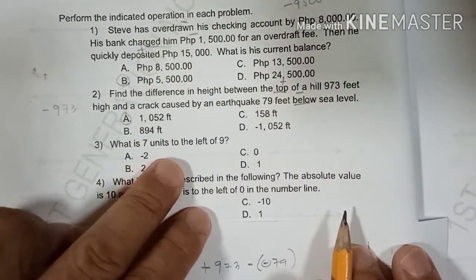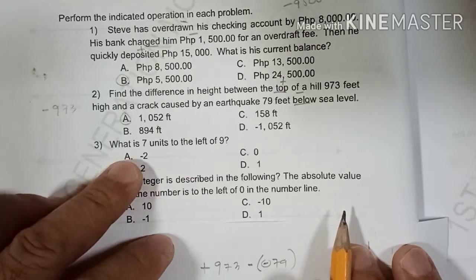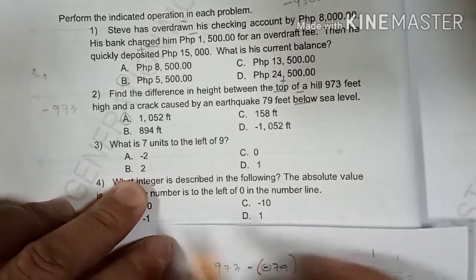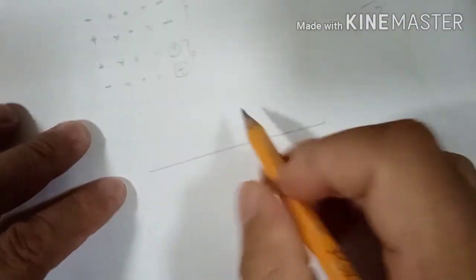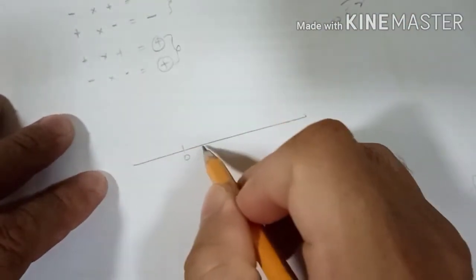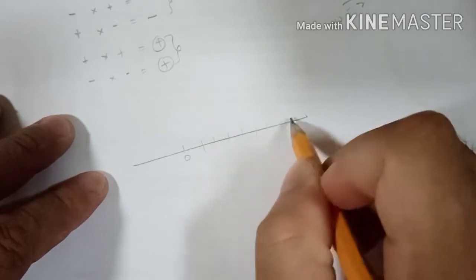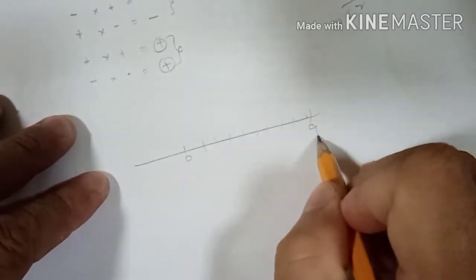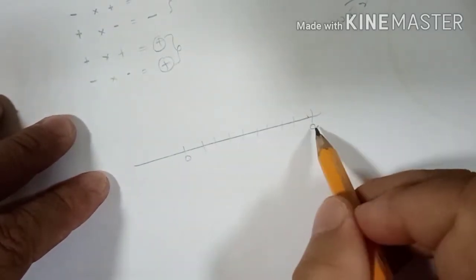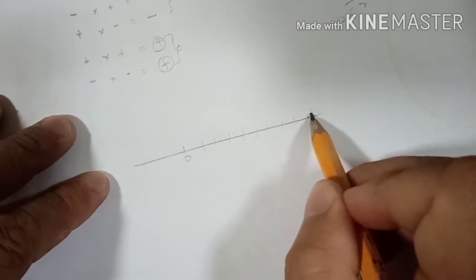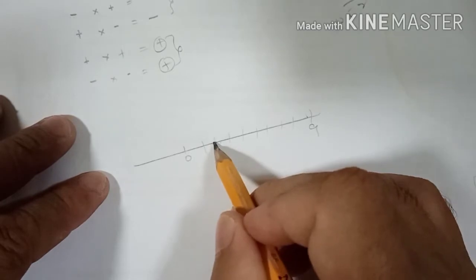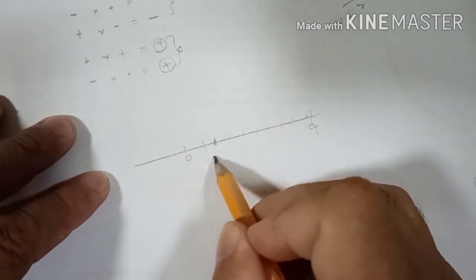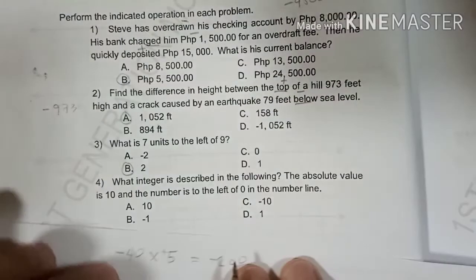What is 7 units to the left of 9? 7 units to the left of 9 is 2. Counting on the number line: 0, 1, 2, 3, 4, 5, 6, 7, 8, 9. It's 9. 7 units to the left of 9: 1, 2, 3, 4, 5, 6, 7. Here. That's 2. So positive 2 is the answer.